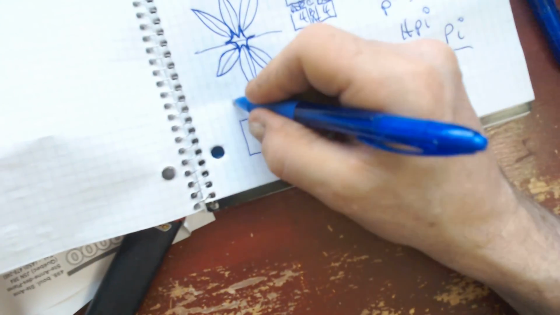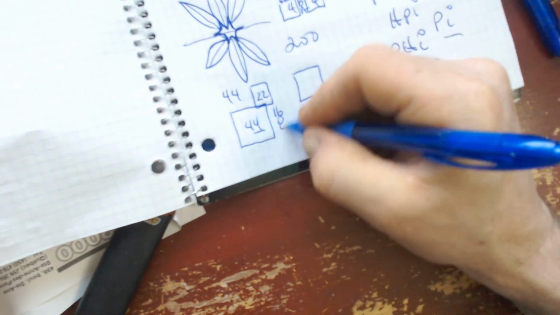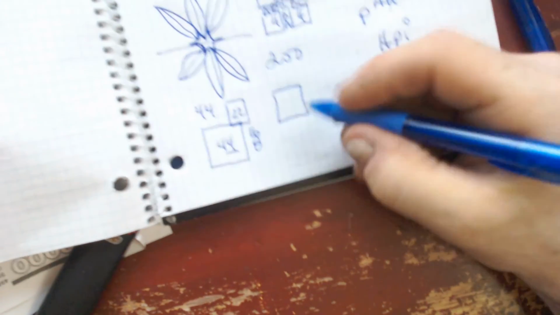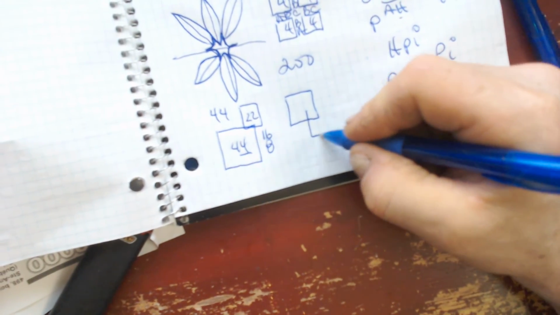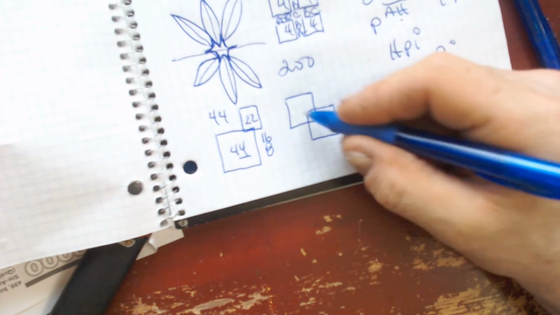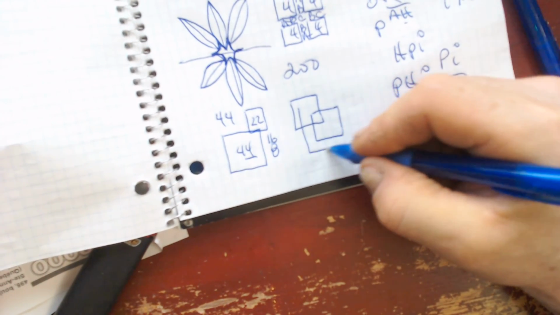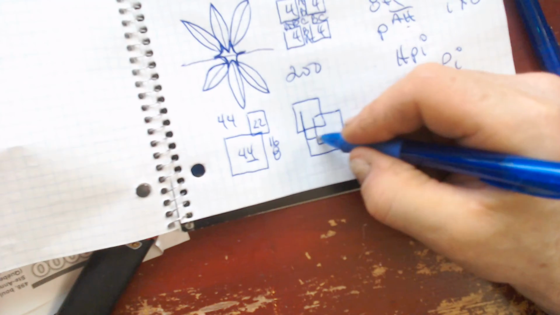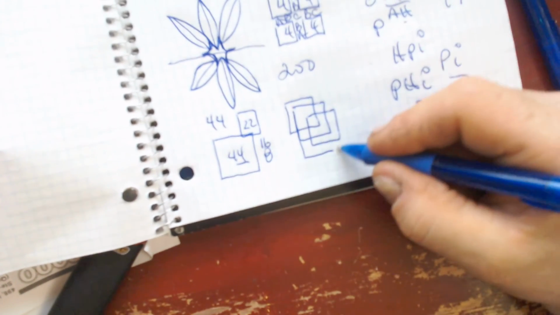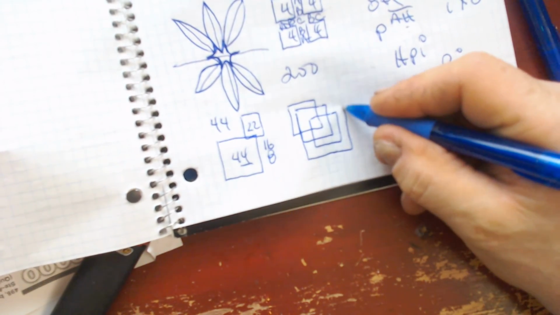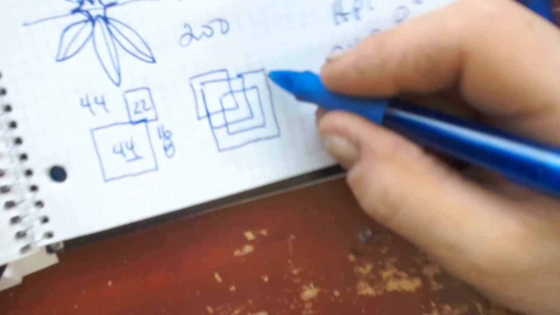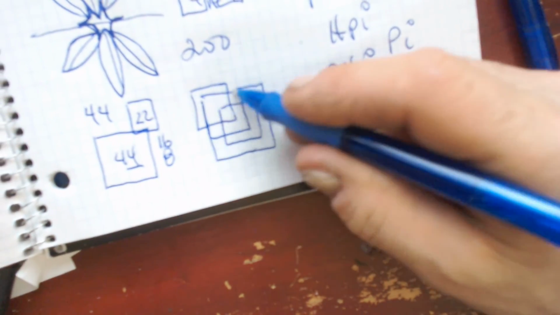So this is 44, and this is 16 and 8. 1/3 and 2/3 towards a ring. And why I'm talking about this is I can hook up a 9 into here, or I can hook up a 9 into here. This is the outside of what this is the inside.